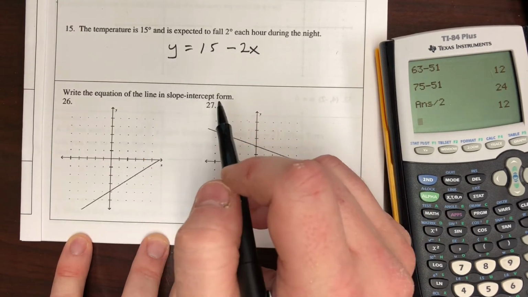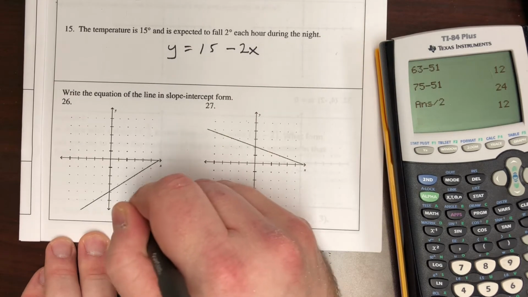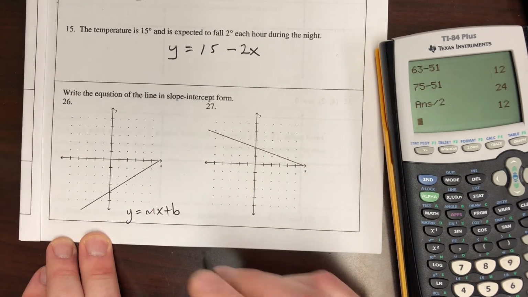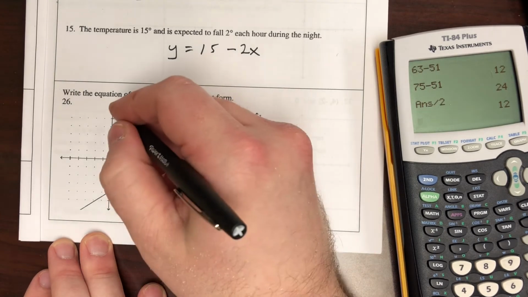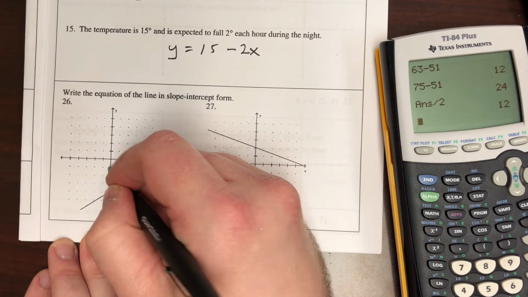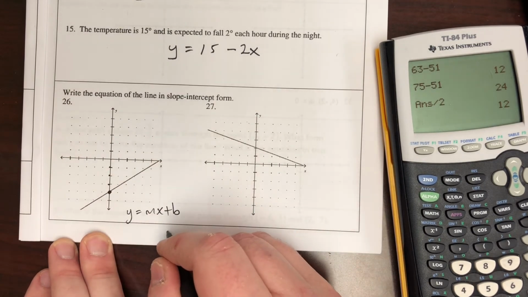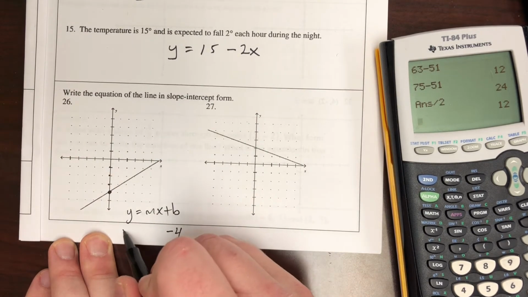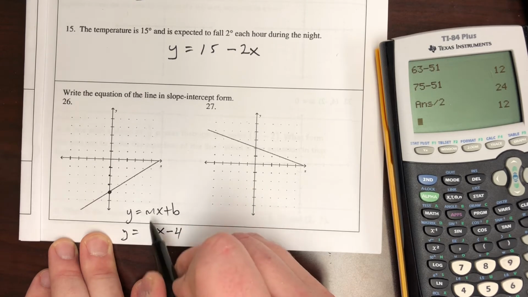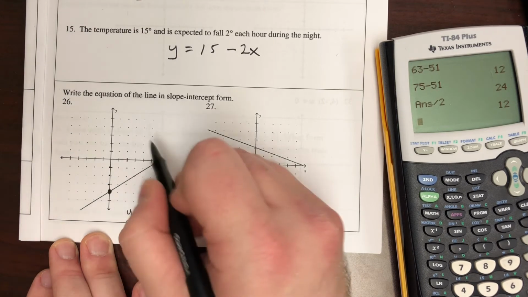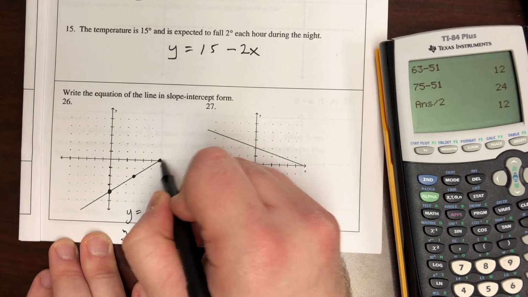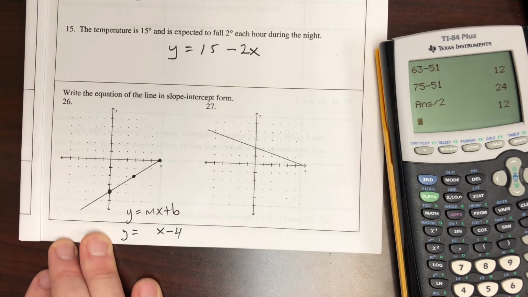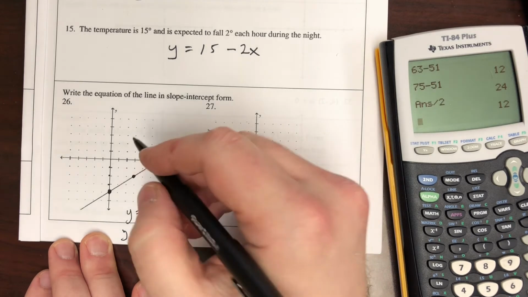Let's see, slope-intercept form. So we need y is equal to mx plus b, right? First thing, we want to find our starting point, our y-intercept. There it is at 1, 2, 3, 4 negative. So minus 4 right there. And now I just need to figure out the number that goes in front of x. I have this lattice point, and I'm looking for another place where it crosses on the grid. I see one there, and I see one there. It doesn't matter which one of those you pick, actually.